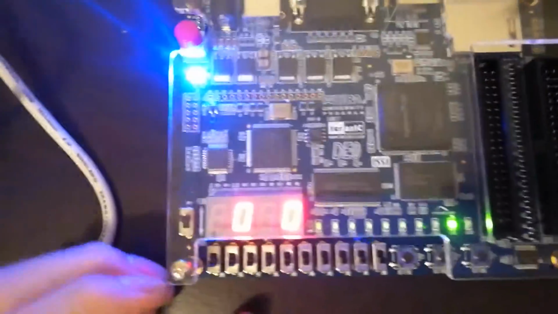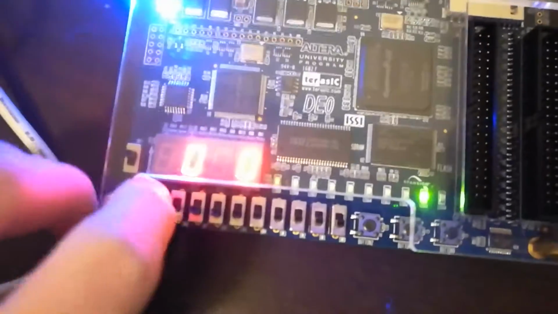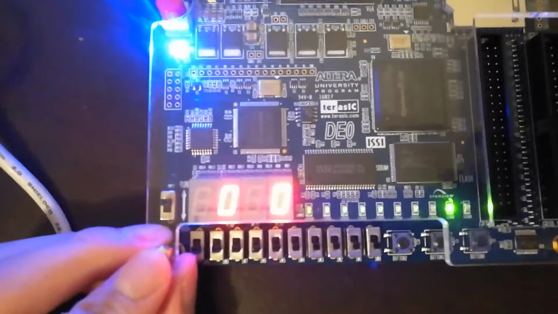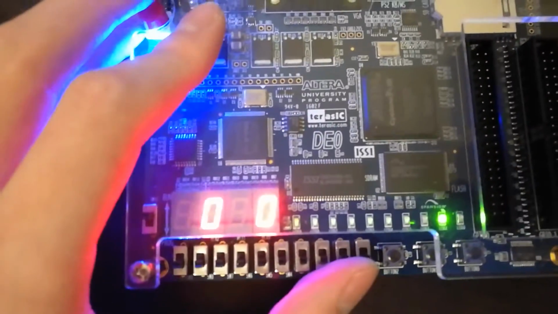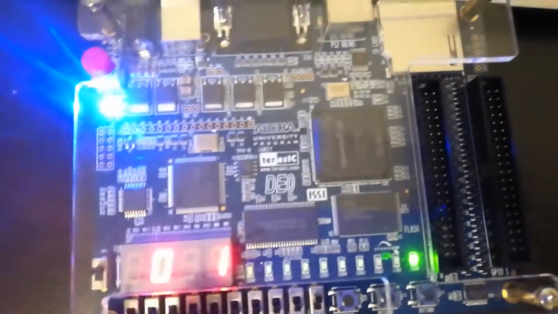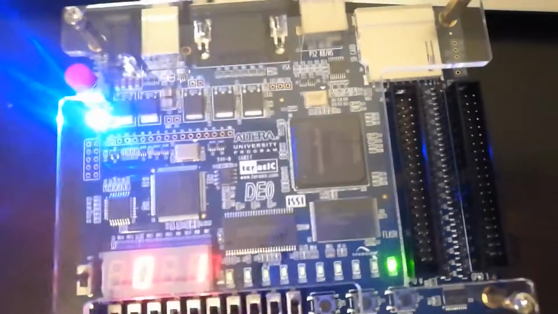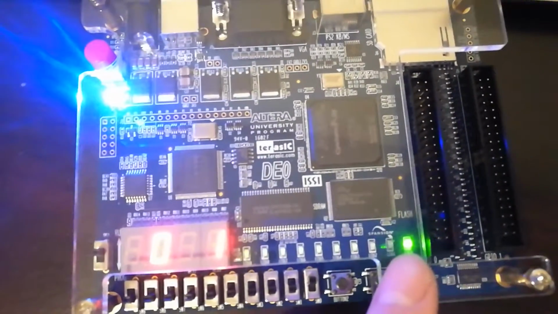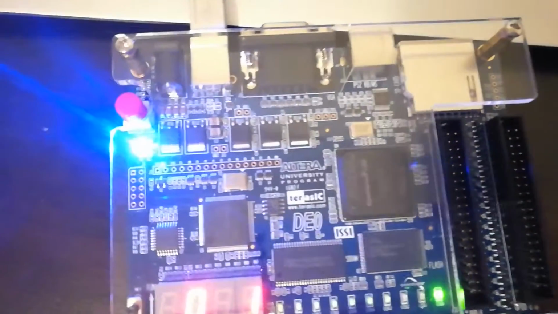Here, we have our D0 board. Currently, the switch on the rightmost side decides whether you are comparing signed or unsigned numbers. Let's do signed numbers first. Let's say I want to compare 1. The left one is X, the right one is Y. As you can see, the green light over there lights up. That means the one on the right is greater, or you can say X is less than Y.